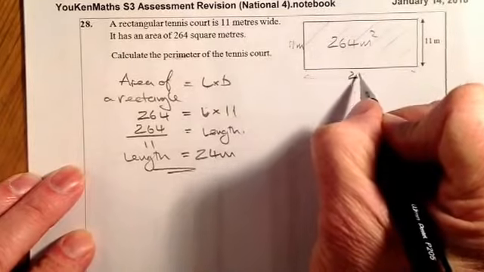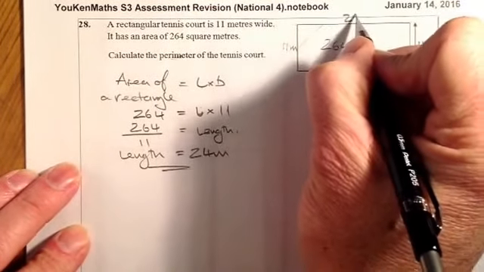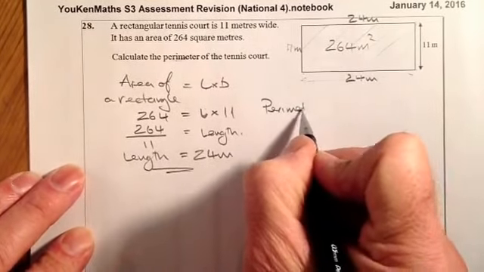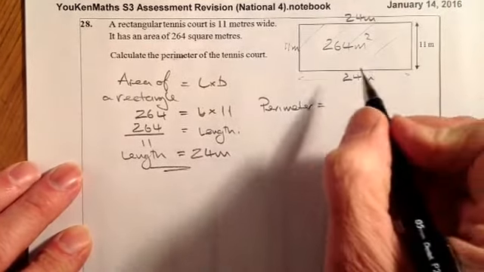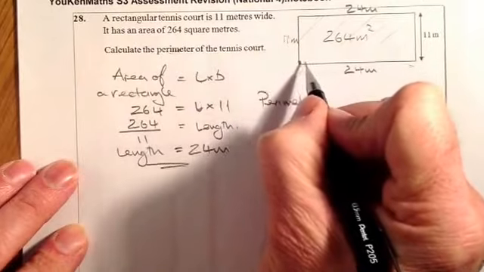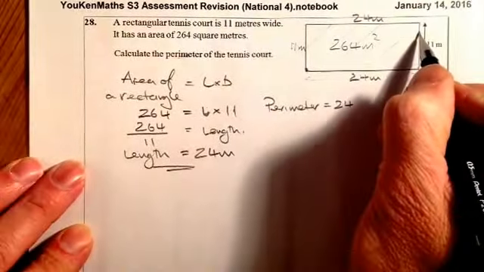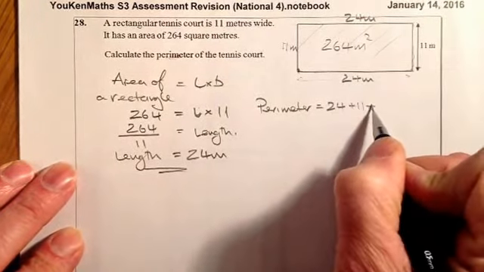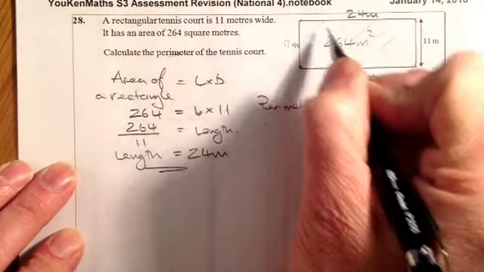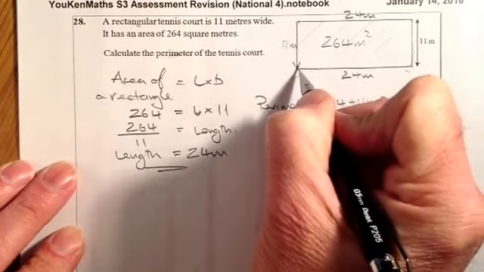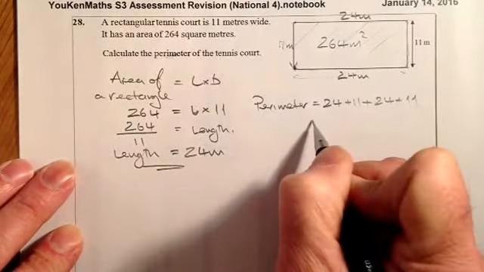So now I know that's 24, I know this one's 24, I need to just work out the perimeter. So the perimeter is equal to, so let me start here. If I go along there, that's 24. If I go from there up to there, that's 11. If I go from there to there, that's 24. And then to get back to where I started, back to there, it's another 11. Okay.